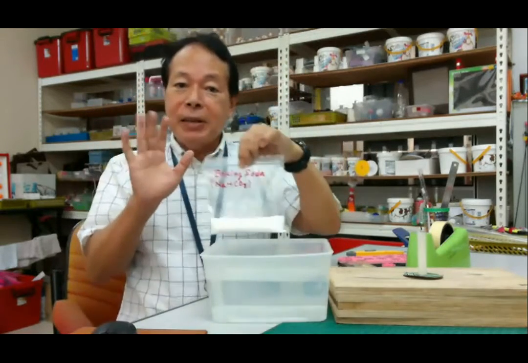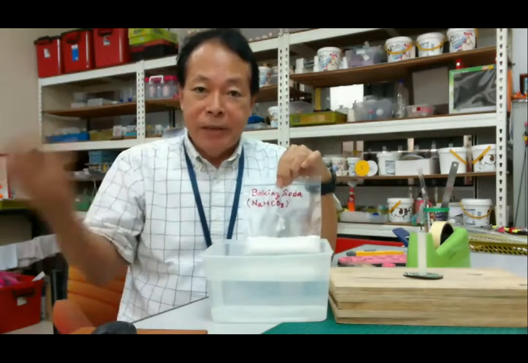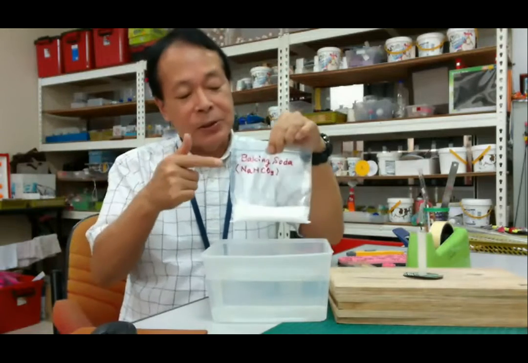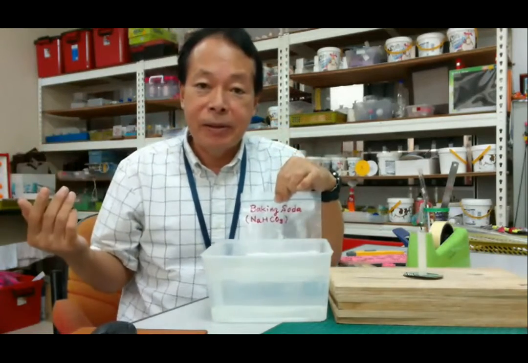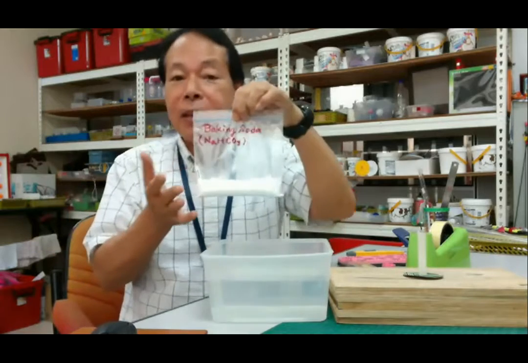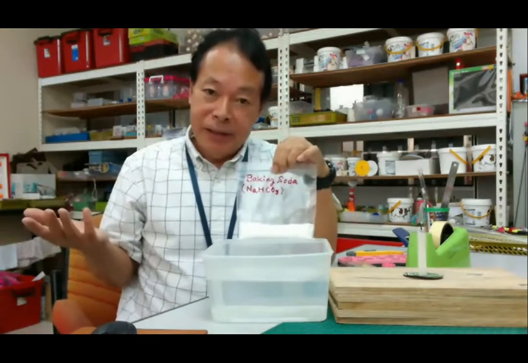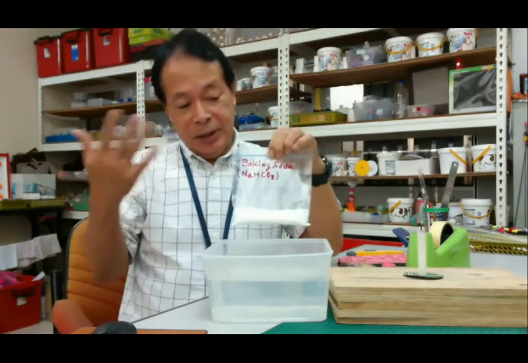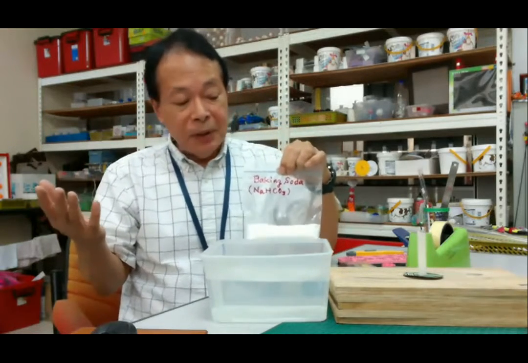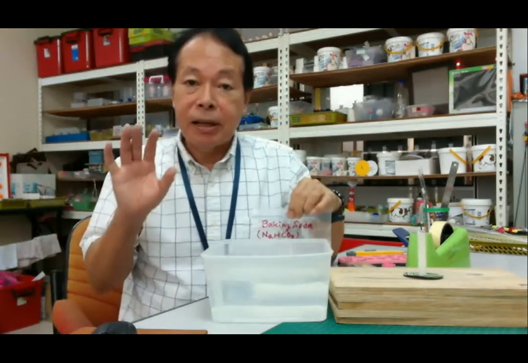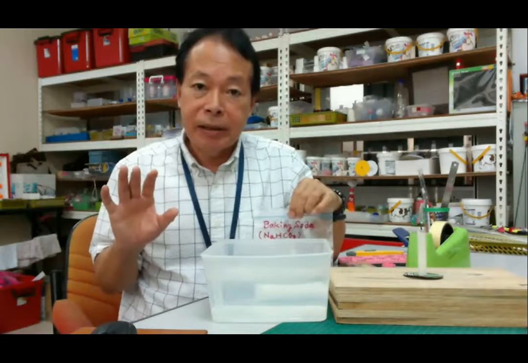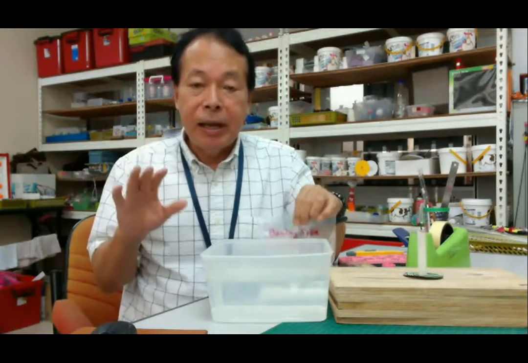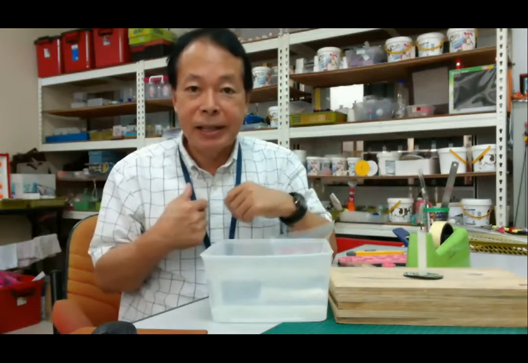We need this baking soda for making bread. Why do we need baking soda for bread? When we are baking bread, it produces carbon dioxide. Then it expands the bread and we can eat it more soft and more tasty.